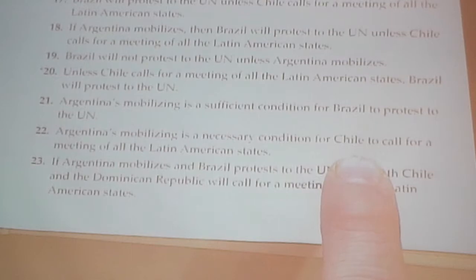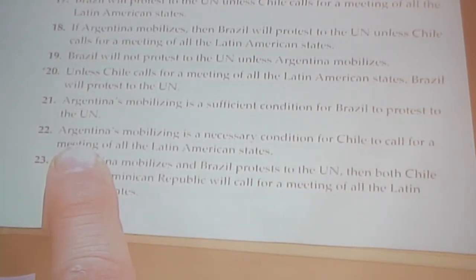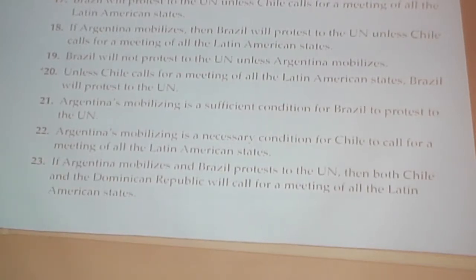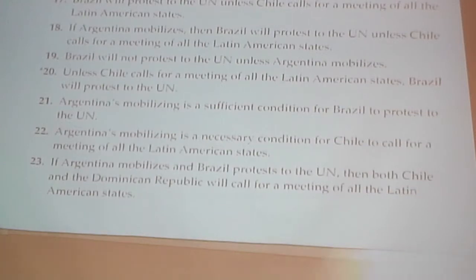It's C horseshoe A. A, the necessary condition, is in the consequent position. So some people just prefer to remember that as the sun theory of the conditional statement. Antecedent is sufficient, consequent is necessary.